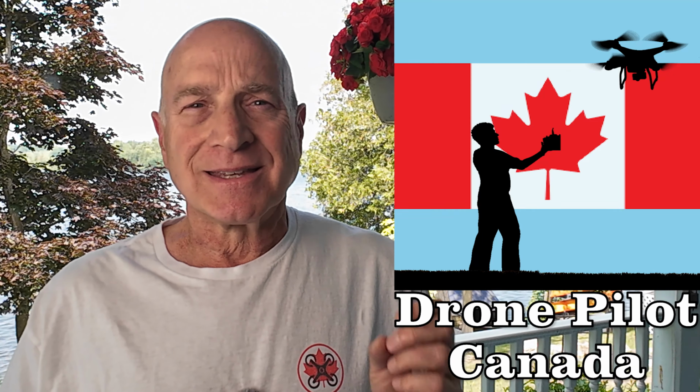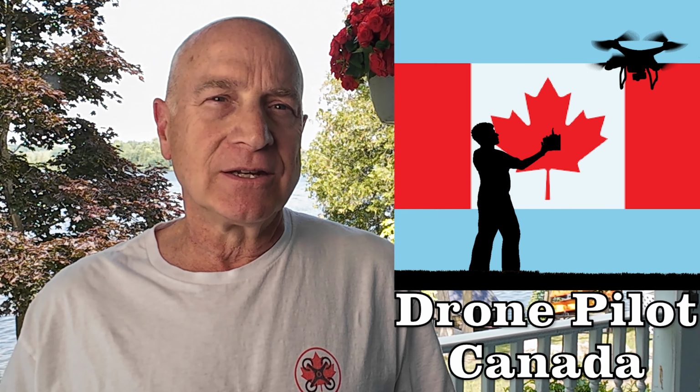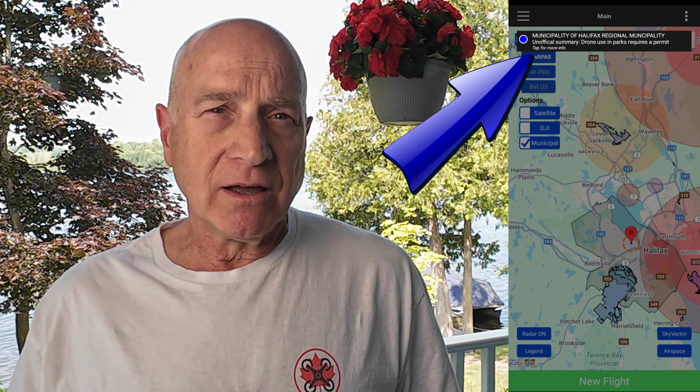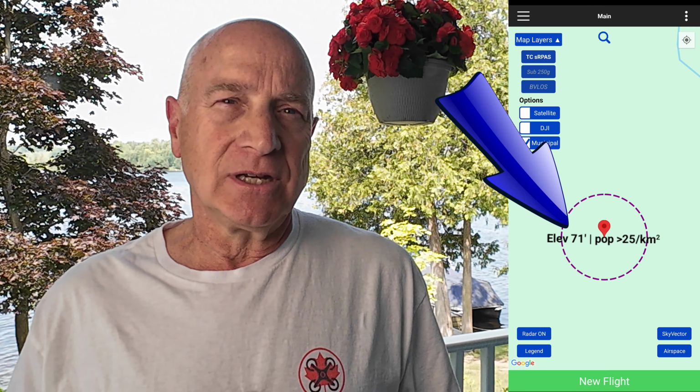Drone Pilot Canada is a simple but feature-rich mobile app designed specifically for Canadian drone pilots. First and foremost, it provides you a safe airspace map with up-to-date airport and airspace data for safe and legal drone operations. Visible NOTAM temporary airspace restrictions, plus DJI and sub-250 gram map views. Also on the map are national and provincial parks, municipal bylaw information, major hydro corridors, and even elevation data.